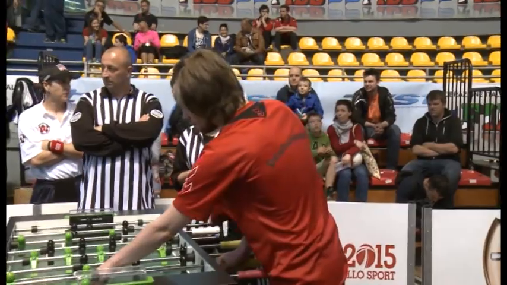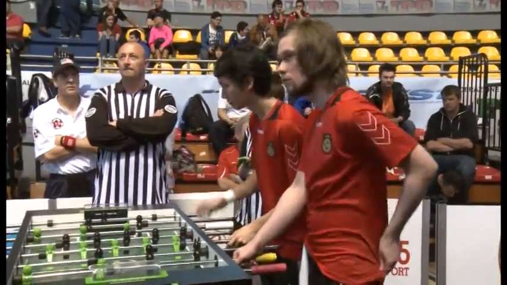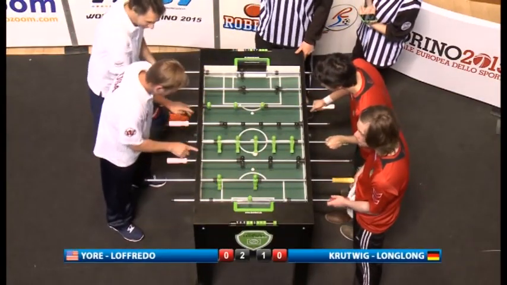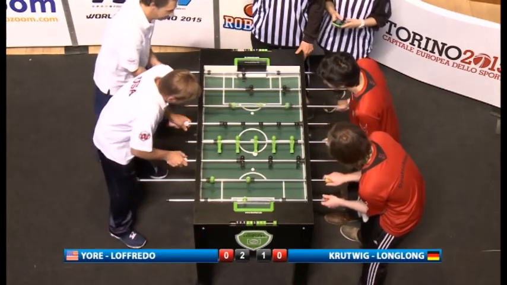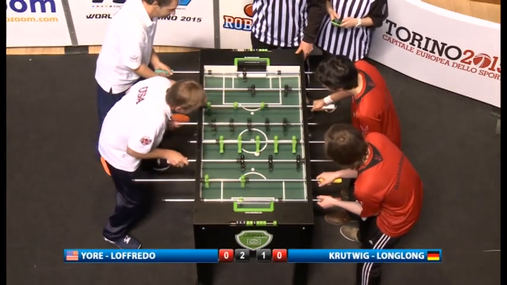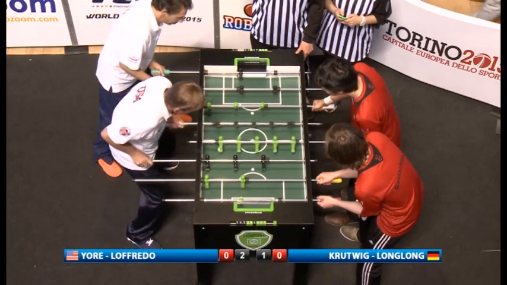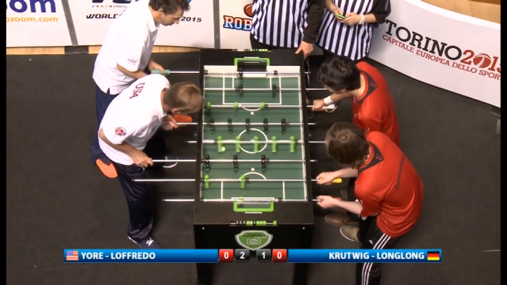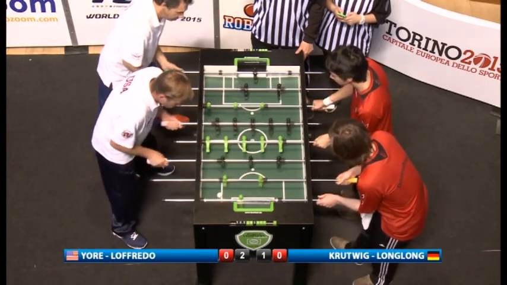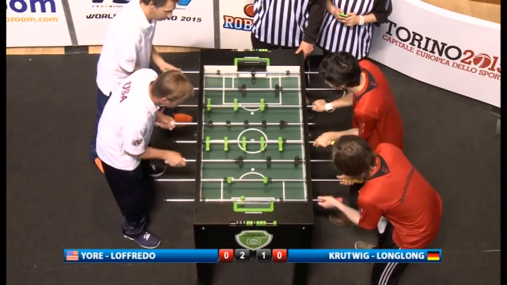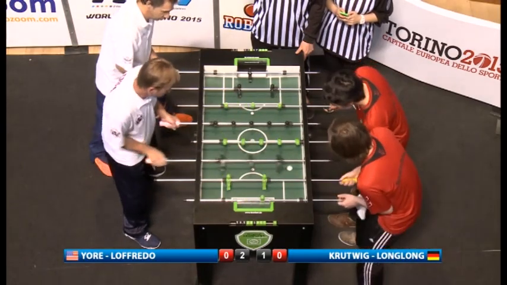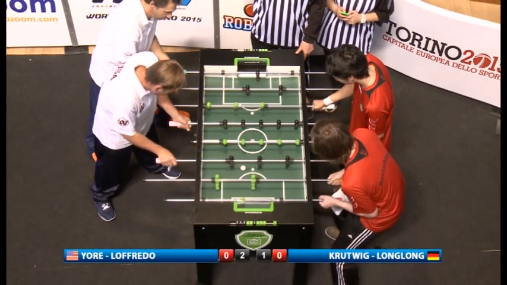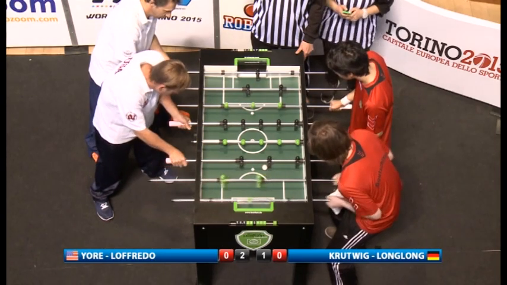Todd Lafredo for many years played with, of course, the greatest player in the history of the sport, Frederic Collignon, and they won 15 world championships together, 12 on Tornado. They also won 2 on Garlando and 1 on, at that time, the Tech Ball table, which was the German table officially recognized by the ITSF back then. 2-1 lead for the Americans here in game number 1. And right now, the Germans riding a wave of momentum off that big win by Ruben Heinrich. Let's see if Hansen and Krudvig can hold on to that momentum.